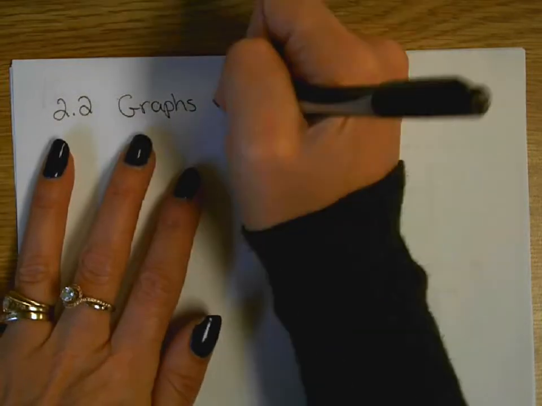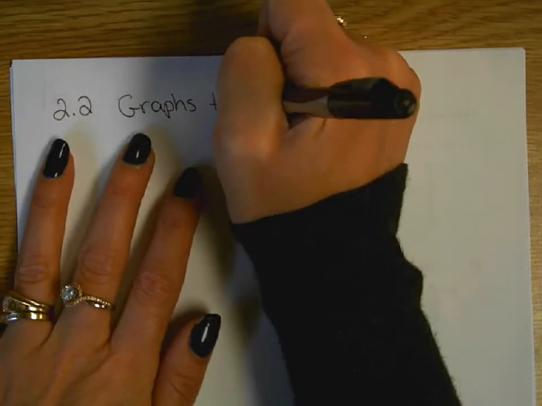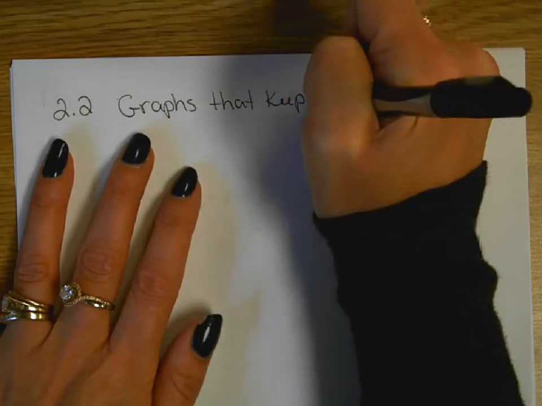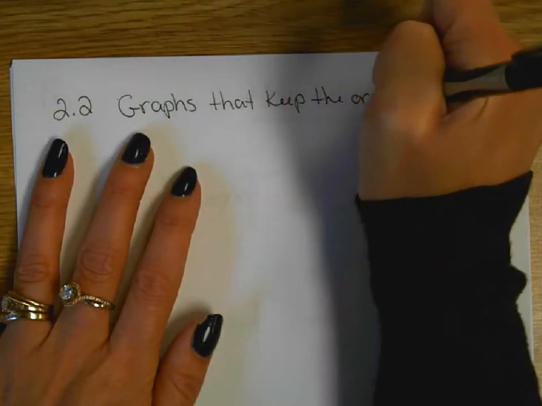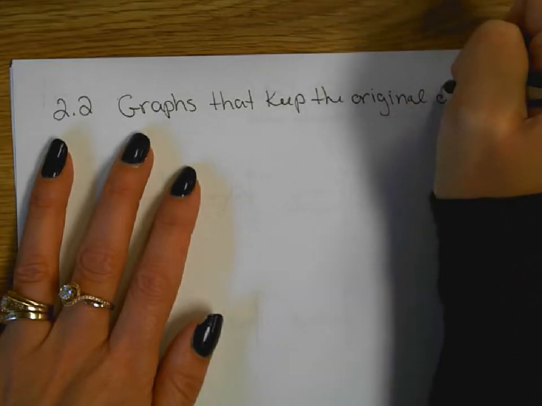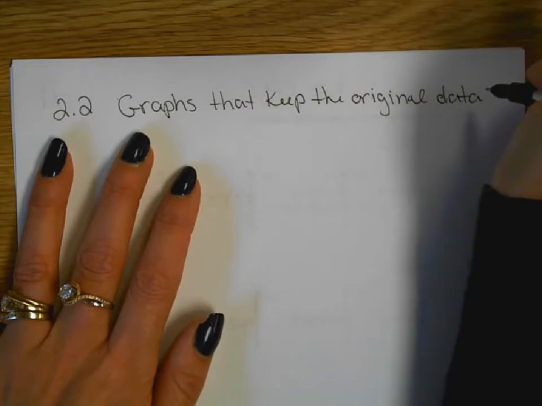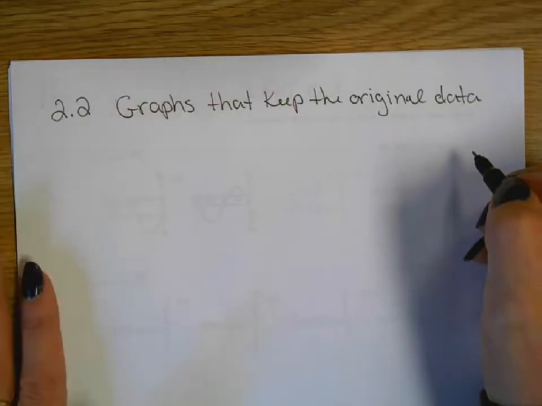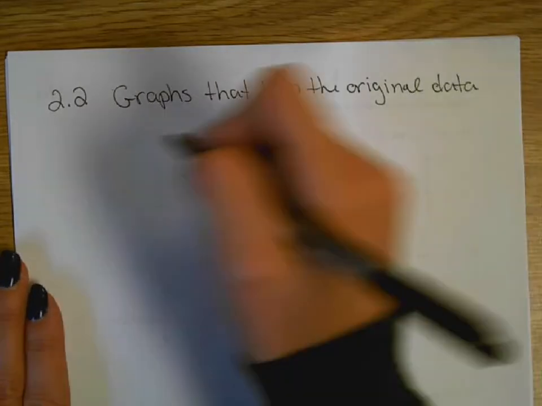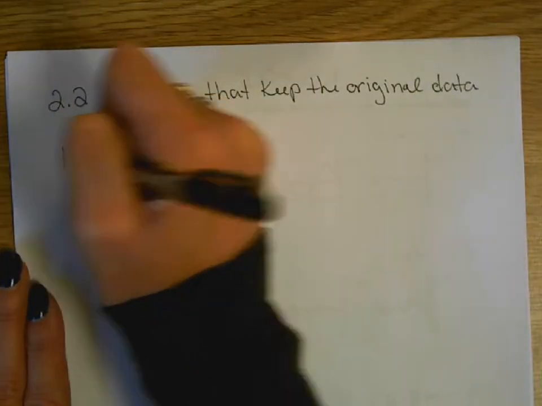Here, these graphs keep the original data. So if you had thousands of data values that you're working with, you probably wouldn't choose any of these graphs. These are for smaller sets. But our first one we're going to cover today is the stem and leaf.